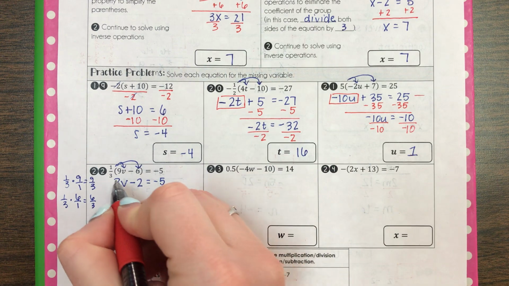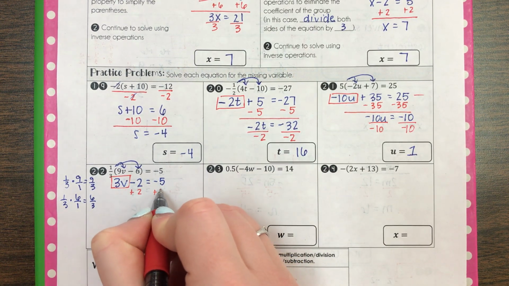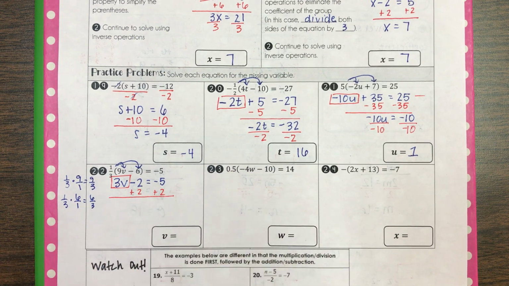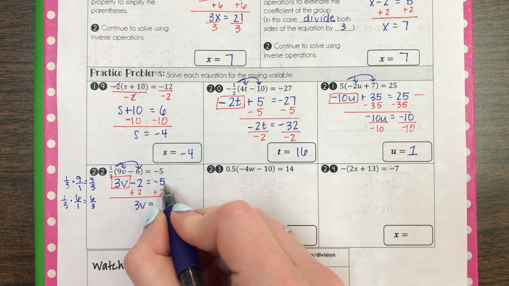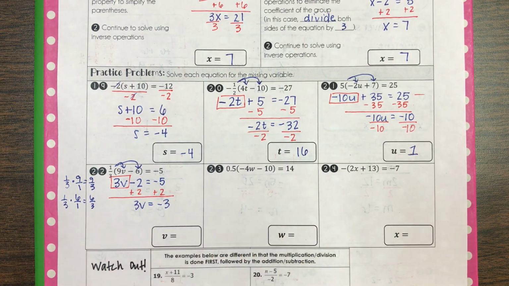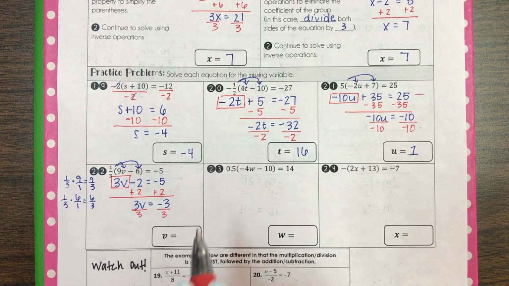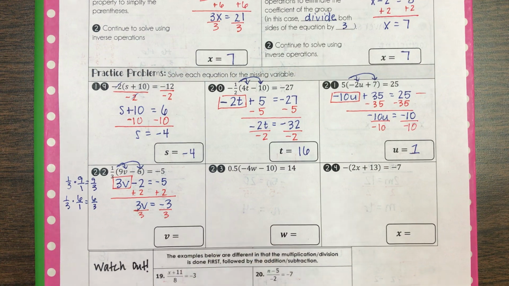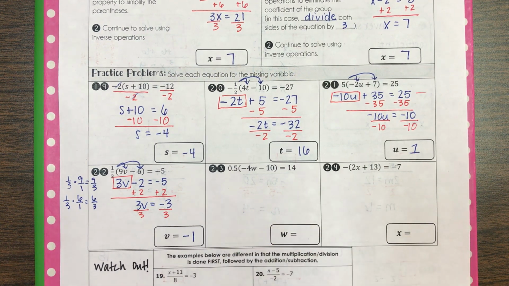Well, then from there, we're isolating 3v. So we add 2 on both sides. So then we get 3v equals negative 5 plus 2 is negative 3. And then we divide both sides by 3. So then we have negative 3 divided by a positive 3, which means v equals negative 1.